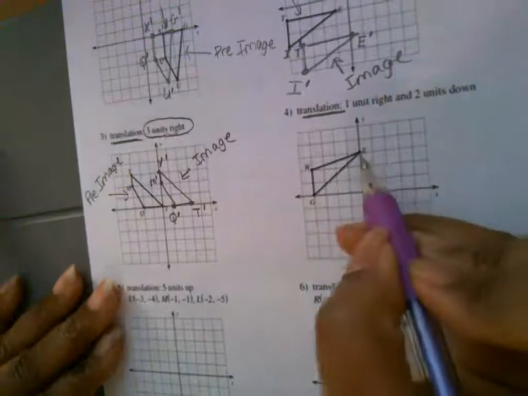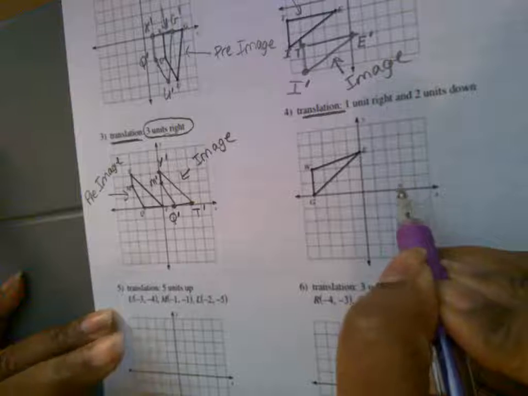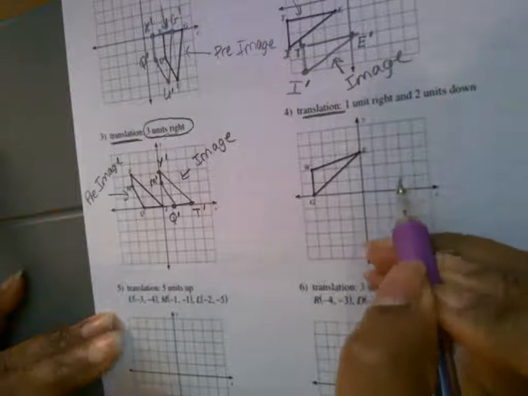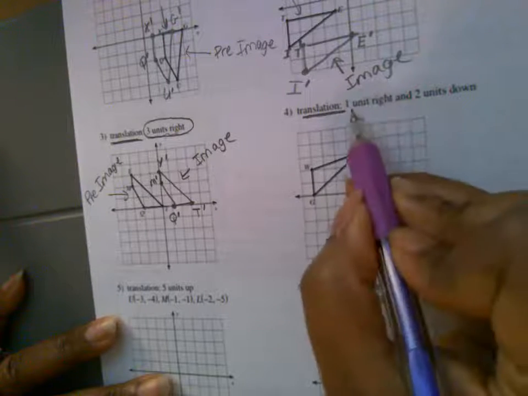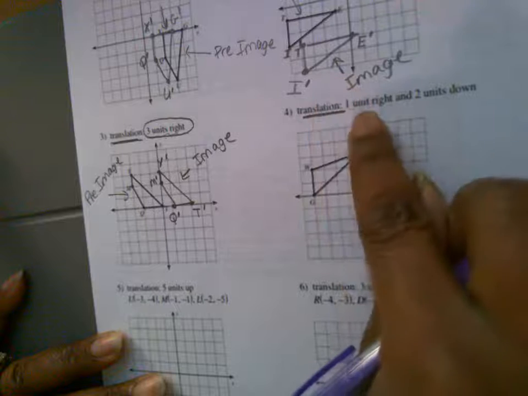All right, so let's try this one. And guys, do not hesitate to ask me questions about this, big or small. Please ask them all. Okay. All right, so we have translation 1 unit to the right, and then it's 2 units down. So we got 1 unit to the right, and then we move 2 units down.